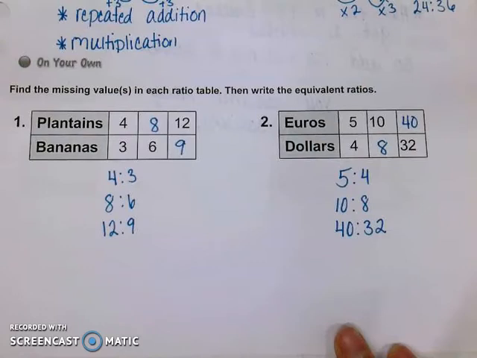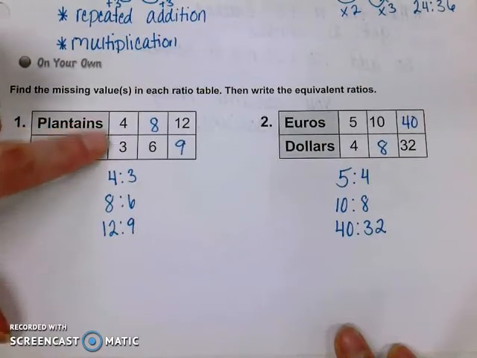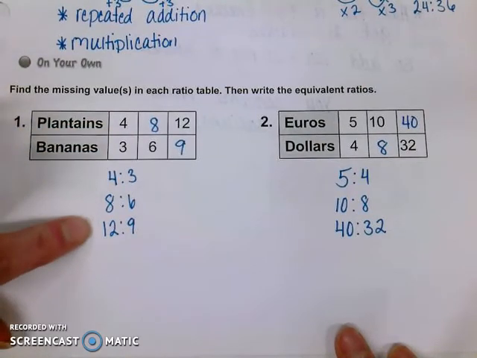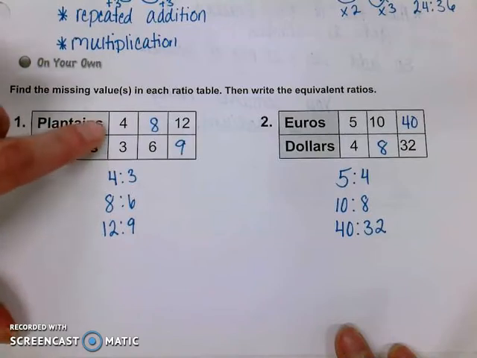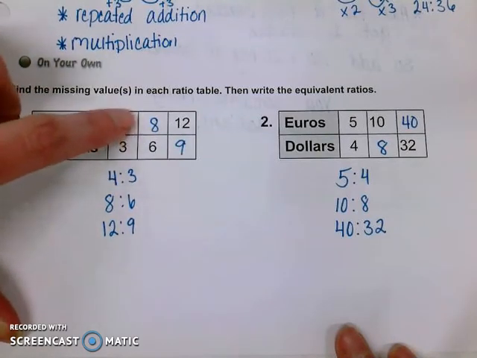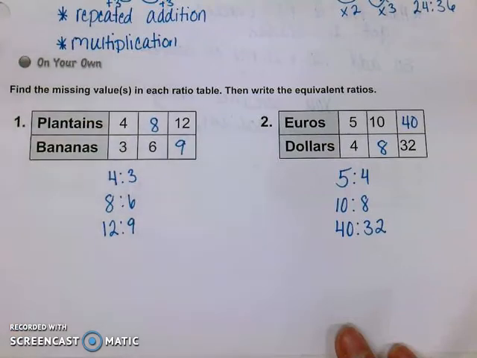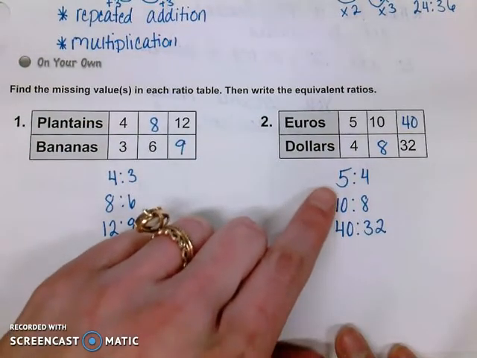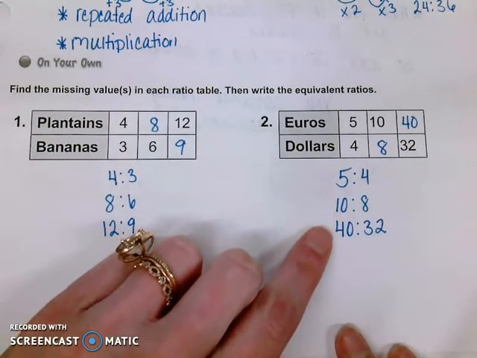All right, the plantains and bananas. Okay, I ended up with 4 to 3, 8 to 6, and 12 to 9. Okay, so you can think about adding 4 and then adding 3, or just do 4 times 2 and 3 times 2. Okay. Over here, 5 to 4, 10 to 8, and 40 to 32.